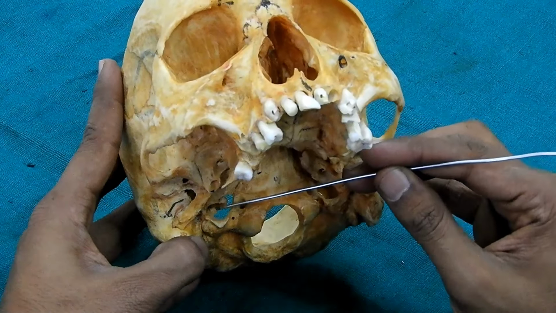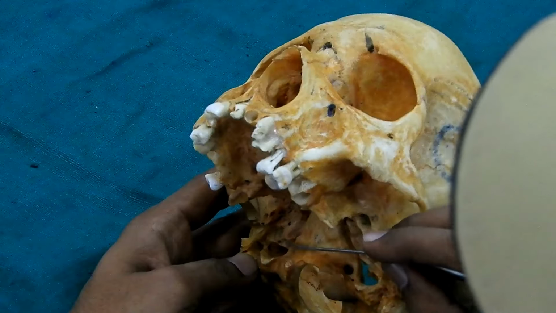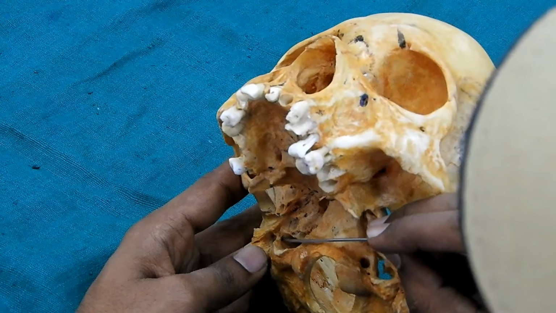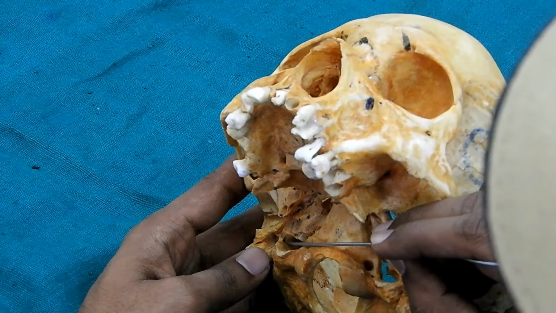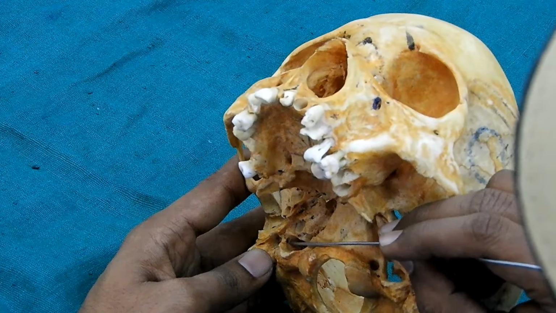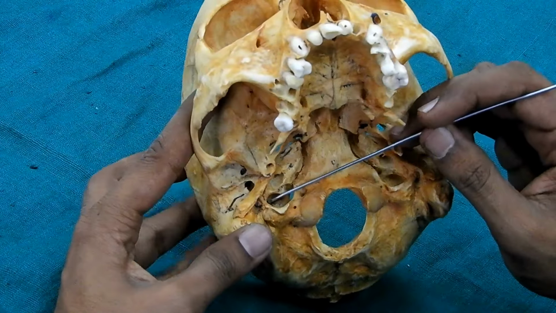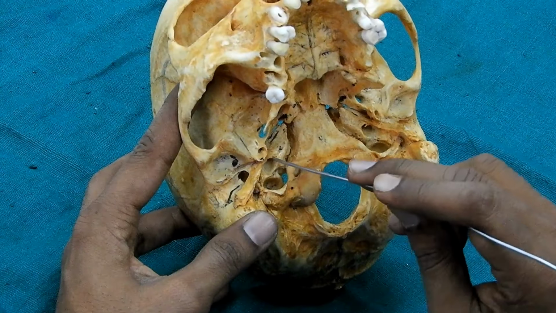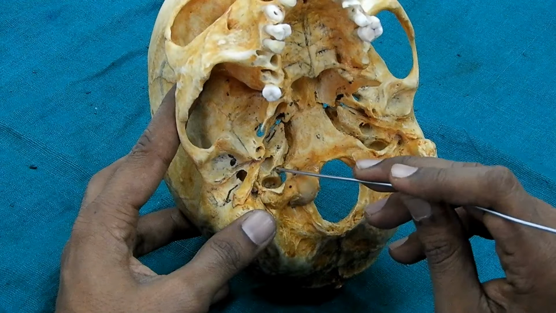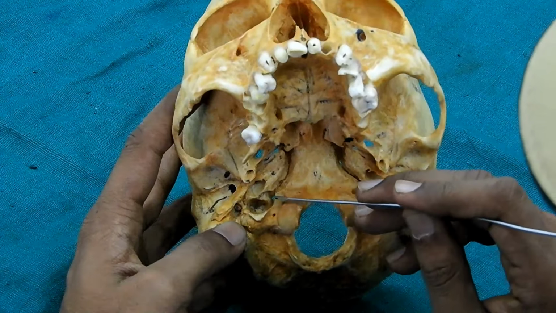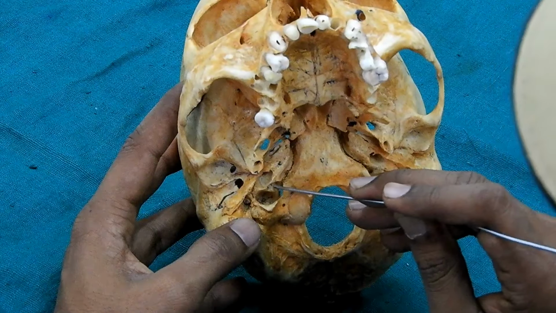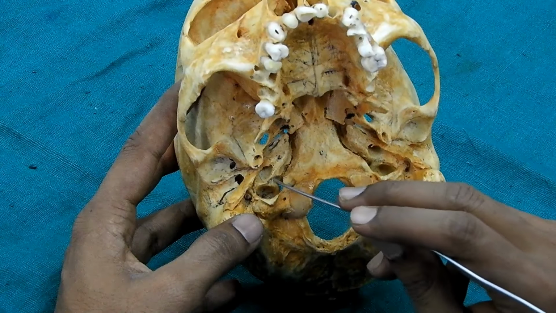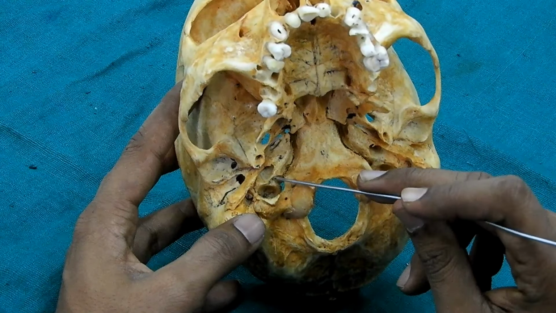Now on the medial wall of the jugular fossa, you can see one minute canal, this one. This is known as the mastoid canaliculus, and this will transmit the auricular branch of the vagus nerve. Between this jugular fossa and the lower end of the carotid canal lies one thin edge of the bone, and this thin edge of the bone will contain another minute canal which is known as the tympanic canaliculus, which transmits the tympanic branch of the glossopharyngeal nerve.